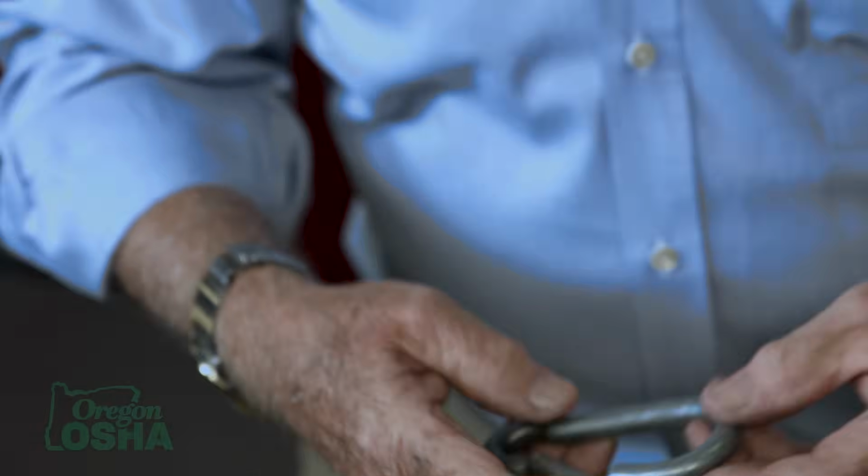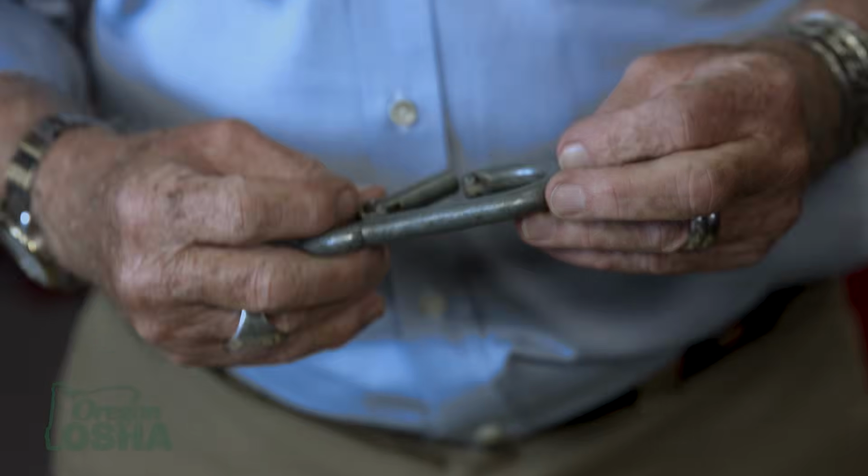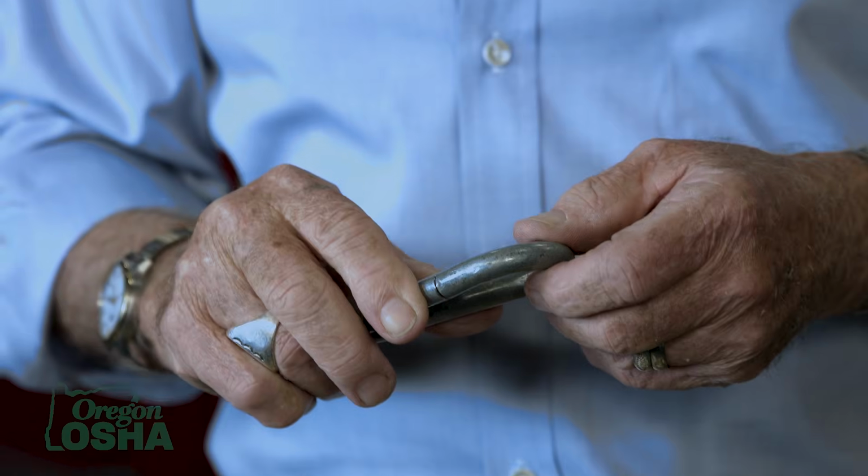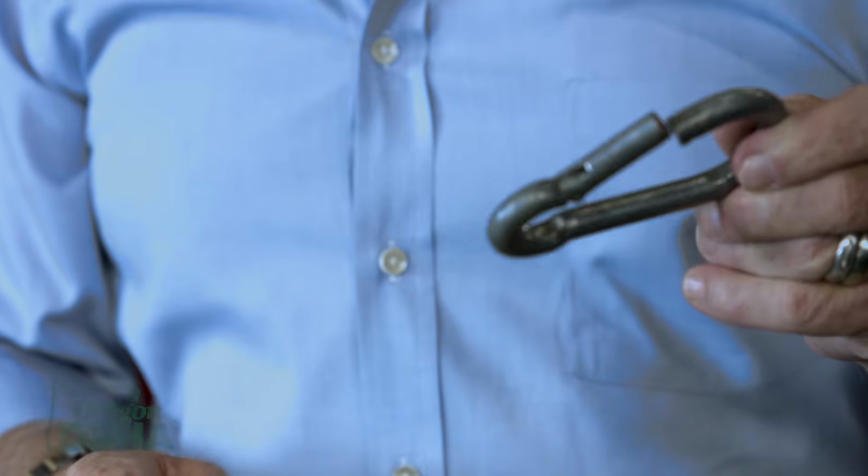When we look at the snap hooks, they need to be labeled. This one has no label and it's available in any dime store. You'll frequently find these connecting the chains on a trailer with somebody that doesn't value his trailer. A little bit of impact, these go away in a hurry. So you want things that belong.